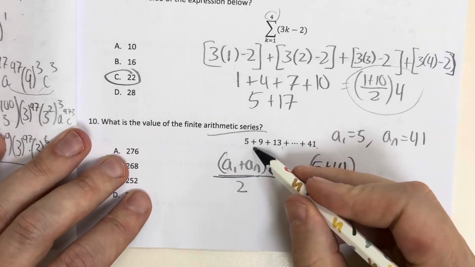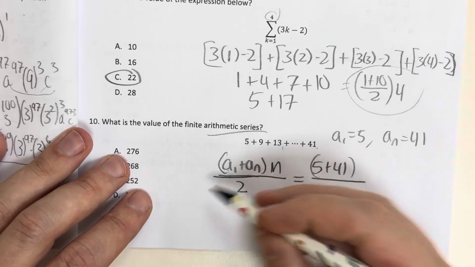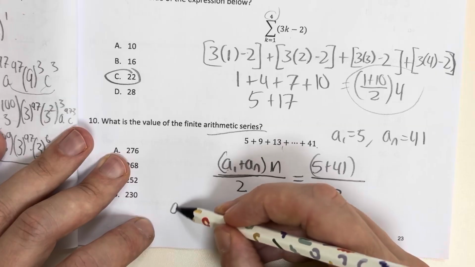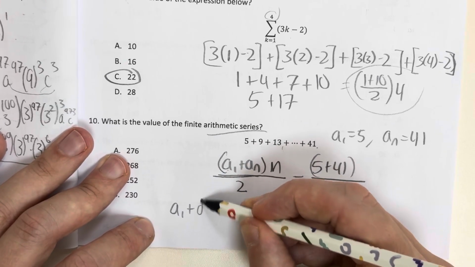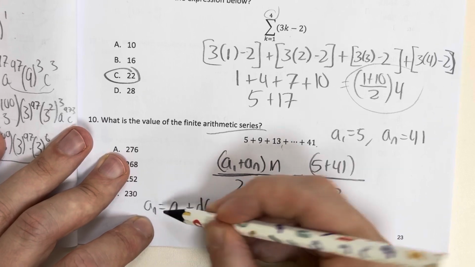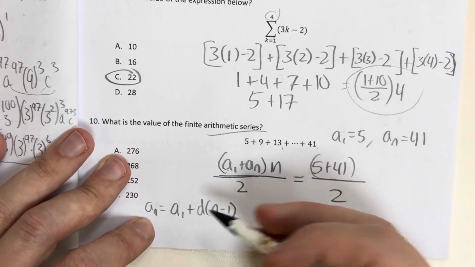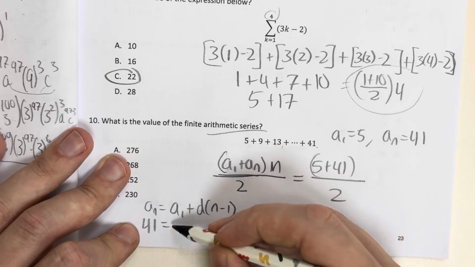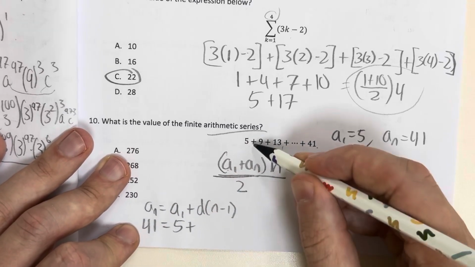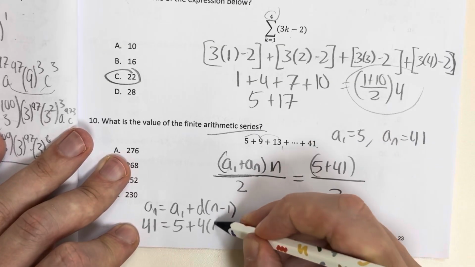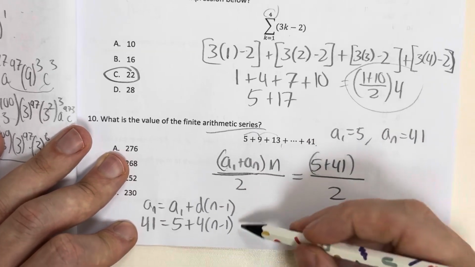Or we could remember that these are terms in a sequence, which has to follow the arithmetic sequence rule, which is first term plus common difference times n minus 1 is a sub n. So if we want to find which term 41 is, just plug in here. We know the common difference is 4, right? 13 minus 9 is 4, 9 minus 5 is 4. And we can solve to find what n is.